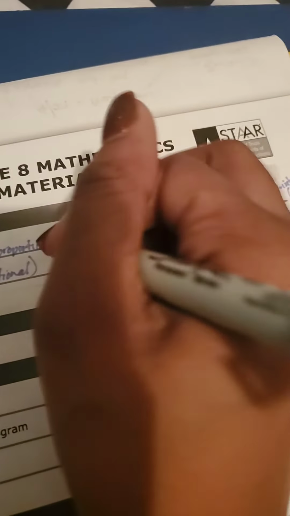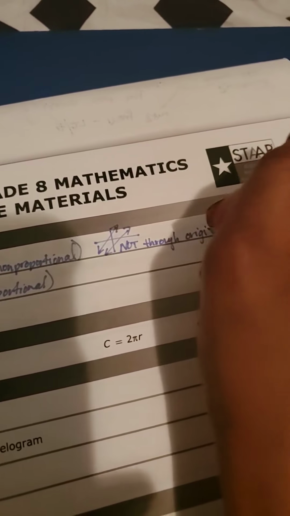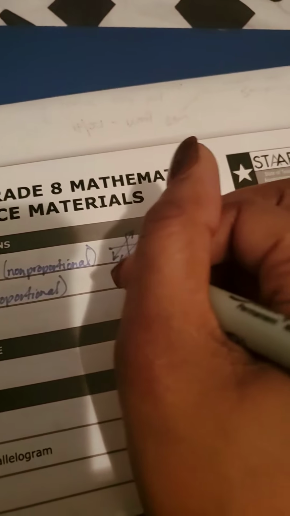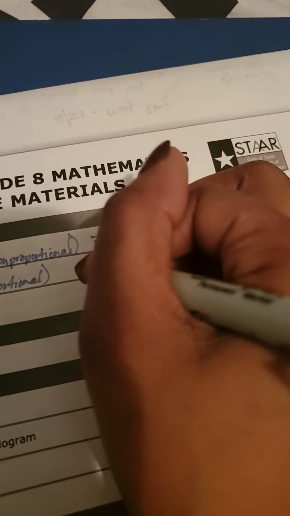My little hints: for non-proportional, I know that means it does not go through the origin. And for proportional, I know that means it does go through the origin.